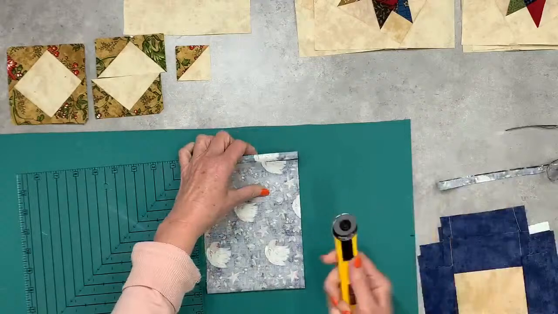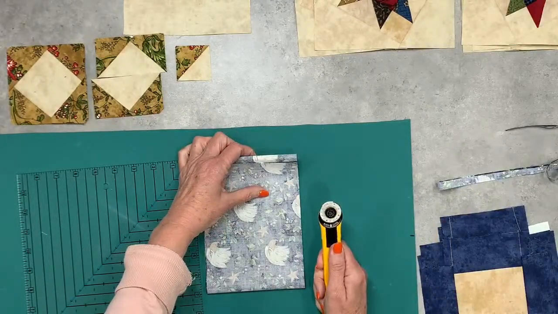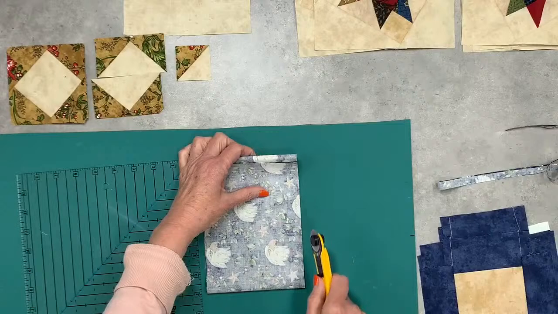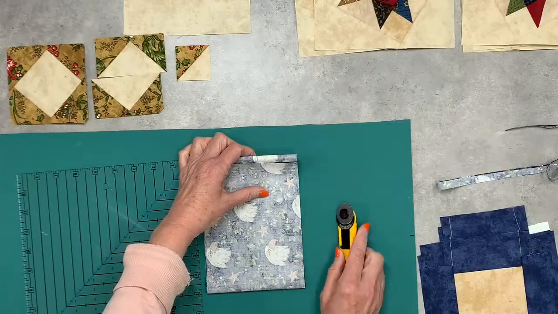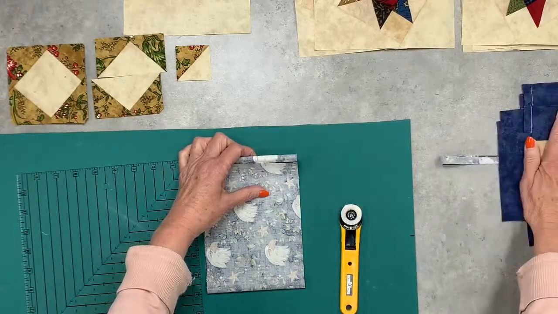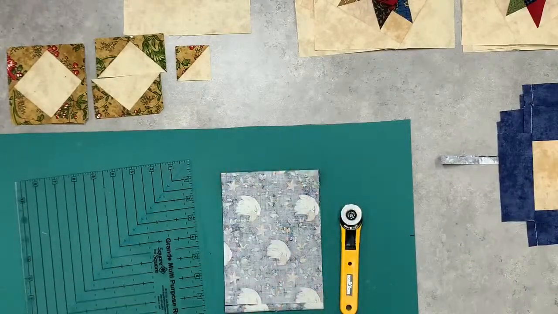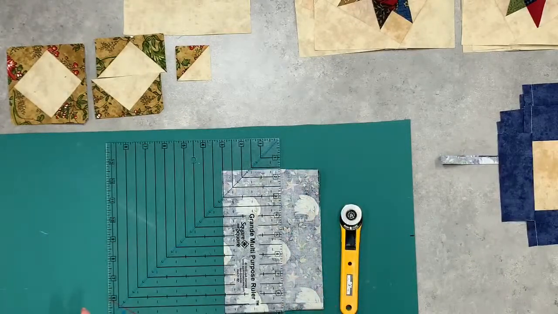Just like that. Also, it's so important to have a rotary cutter that cuts nice. You can really mess up your squares and just jag them up and dog ear them and stuff if you don't have a nice rotary cutter. So make sure you change that blade often.